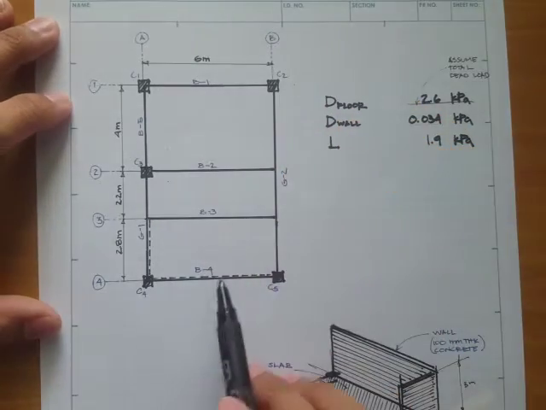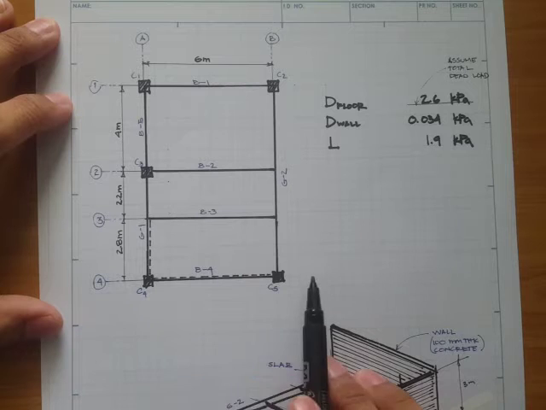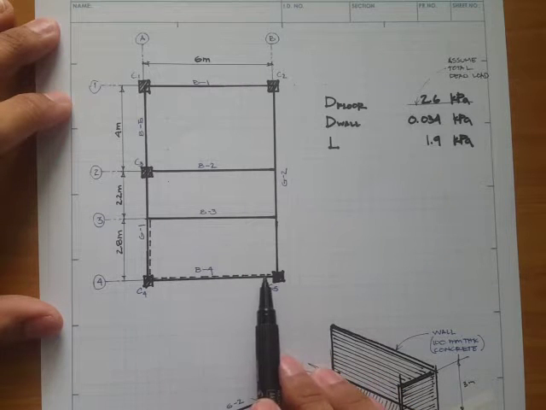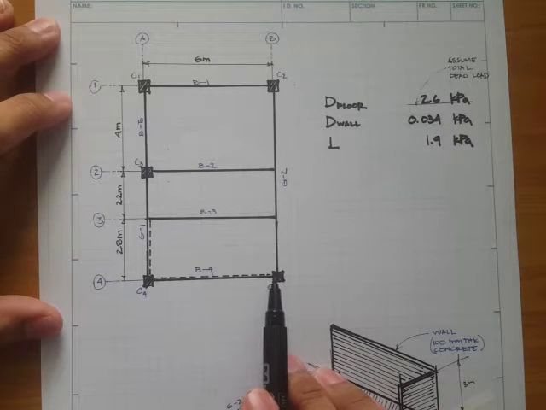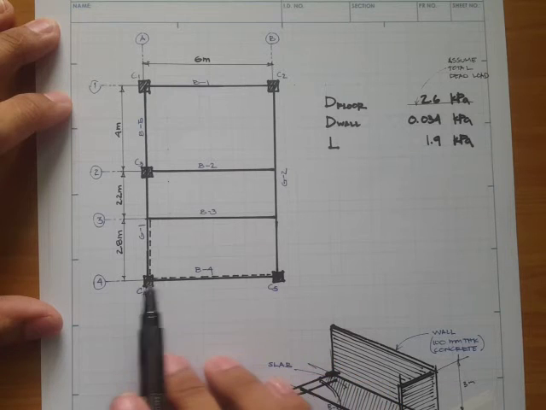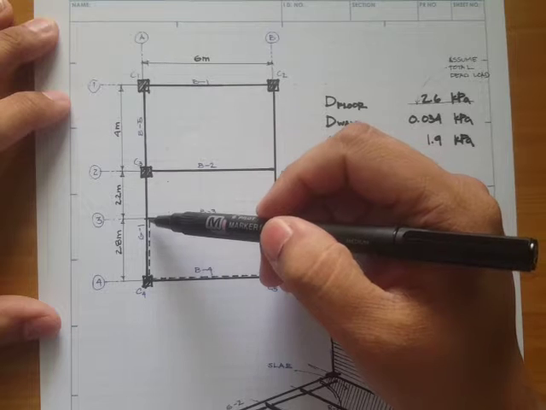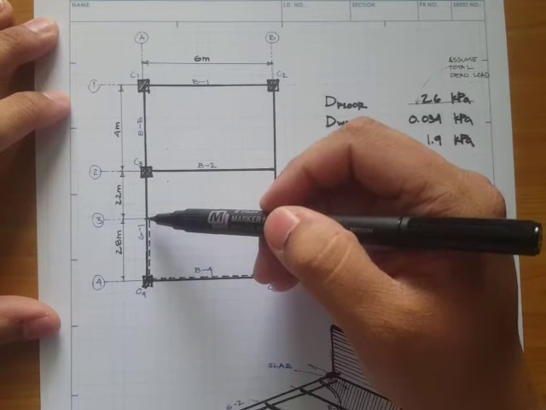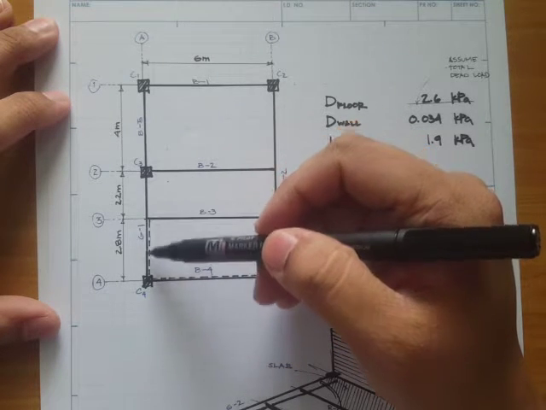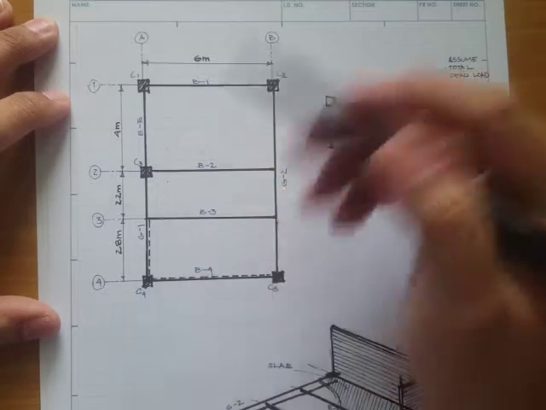Okay, and then we have a beam number 4. So we have this dashed line over here. The dashed line just represents that there's a wall on this line right here, and we also have a wall on this portion of girder 1.